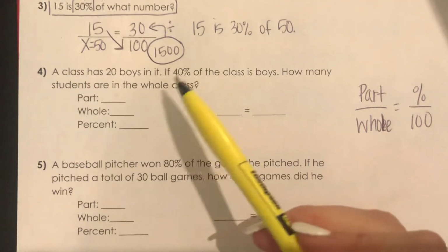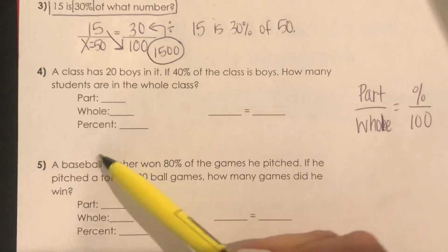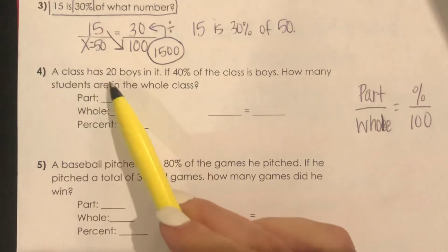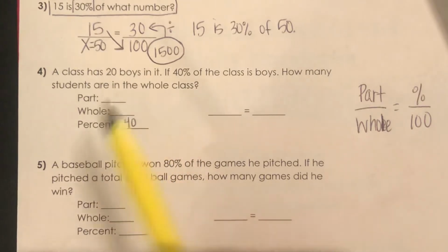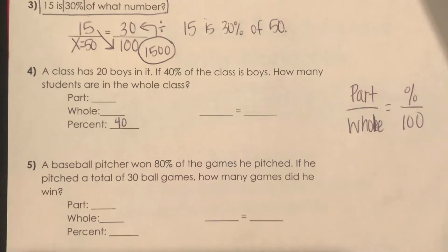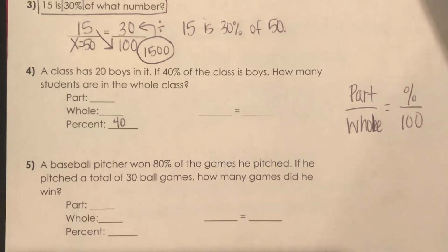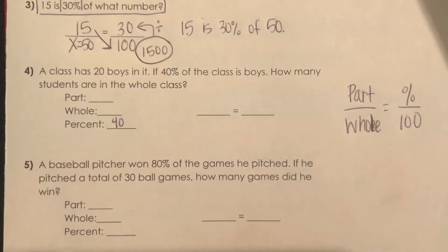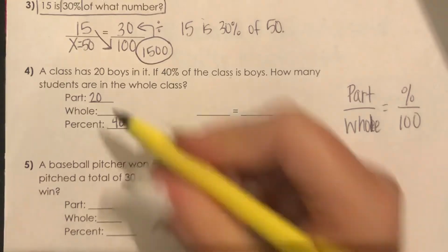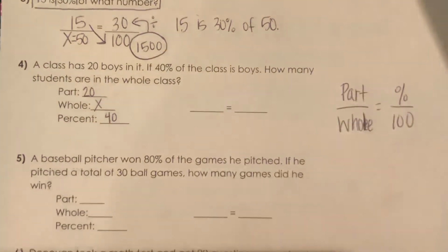We already can see that this says 40%, so we already know our percent is 40. Now we have to figure out if 20 is our part or if it's our whole. It says a class has 20 boys in it. So is 20 the entire class or is it a part? If we read it, it's saying 20 is only a part of the class because we didn't count the girls. It's just saying that 20 boys. So that means our whole is X. We don't know what it is.